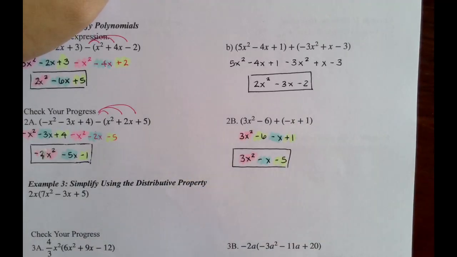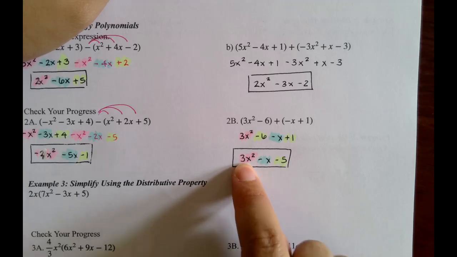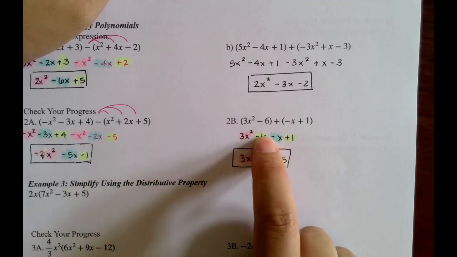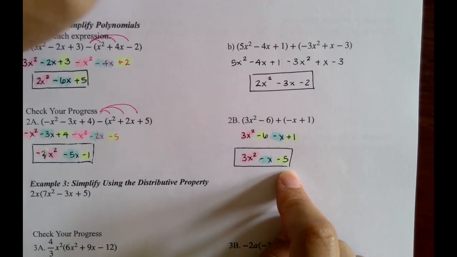I just remove the parentheses. Okay? And I combine like terms. So 3x squared is the only x squared. Negative x here is the only x to the power of 1. And then my only like terms here is negative 6 and 1, which gives me negative 5.